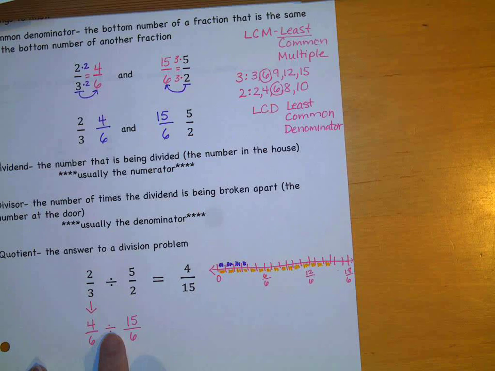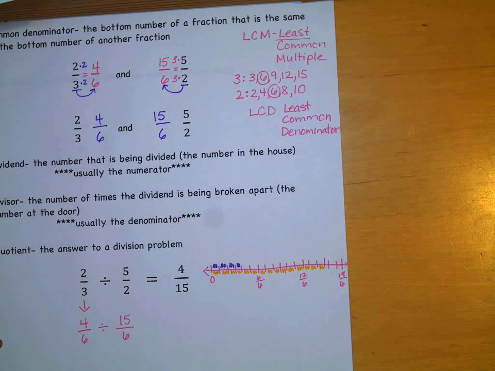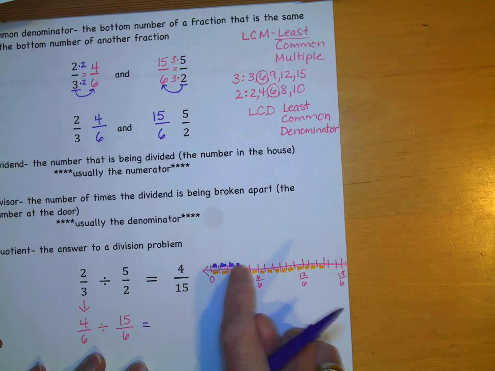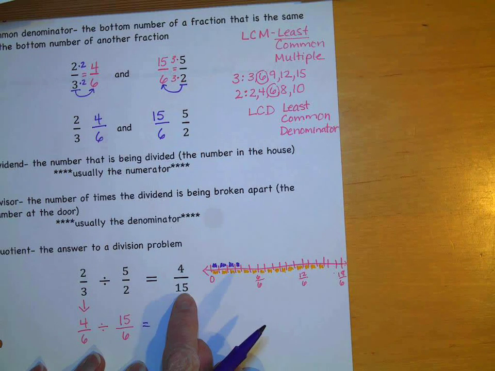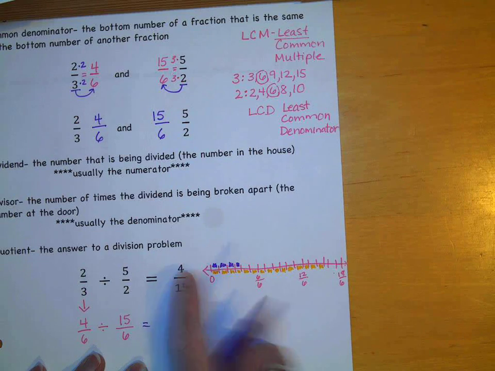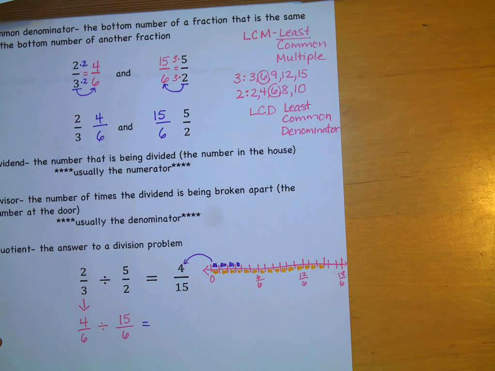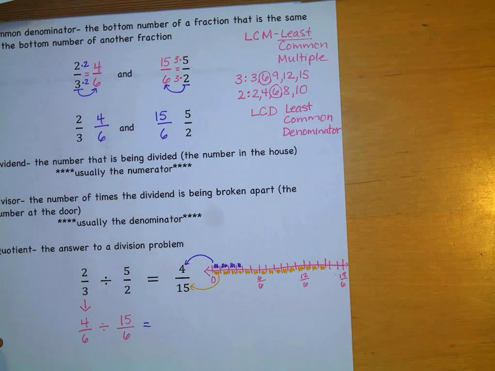So what is 4 sixths, those purple ones, divided by 15 sixths? Well, I have 4 in the numerator. Check it out, guys. I have 4 in the numerator, and I have 15 in the denominator. Do you see it? Okay, let me do it again. I have 4 in the numerator, right? And I have 15 in the denominator right there.